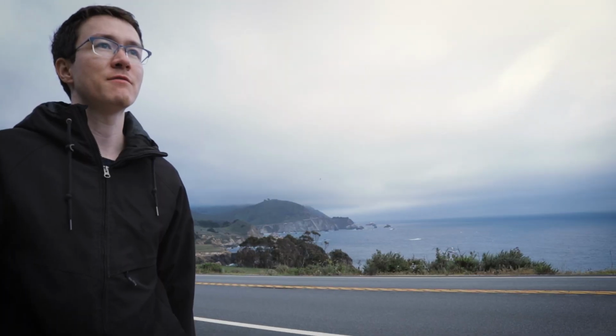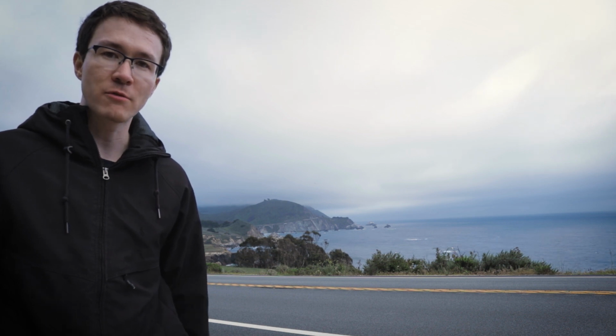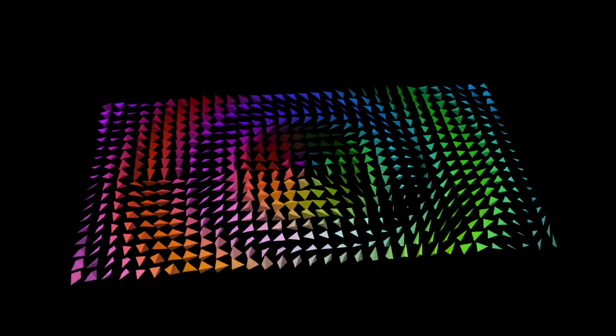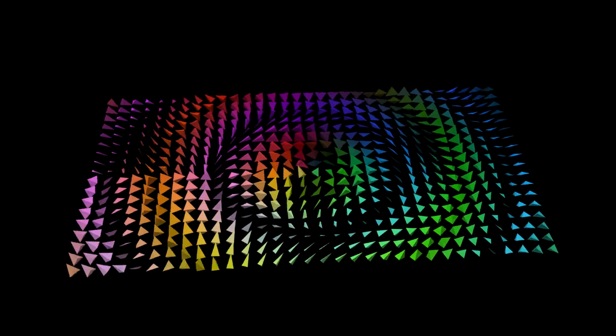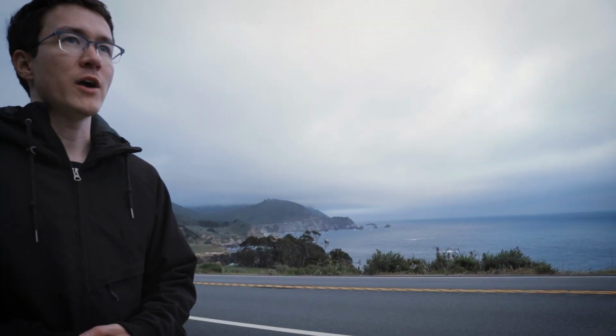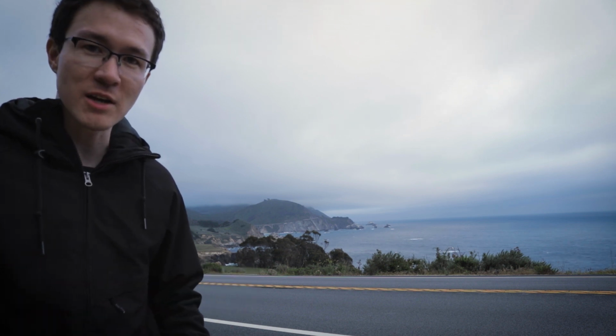Let's say that we want to vary the color, like all 3 of the red, green, and blue channels. I also want to try just having all of them going at the same time.